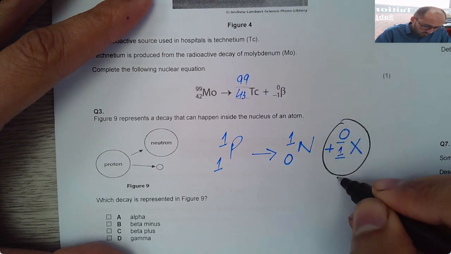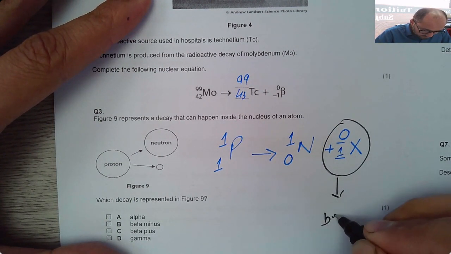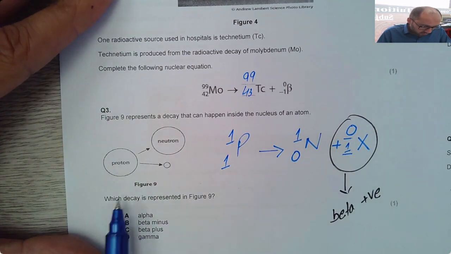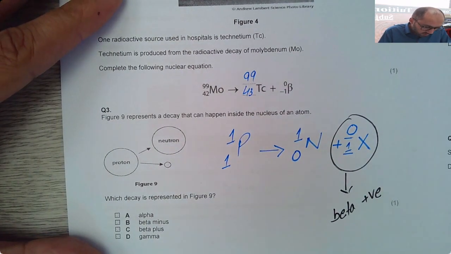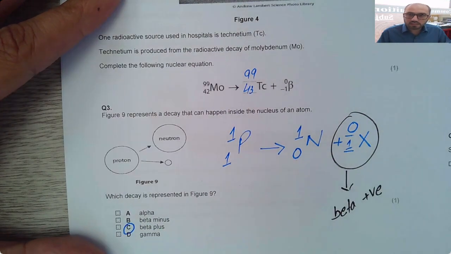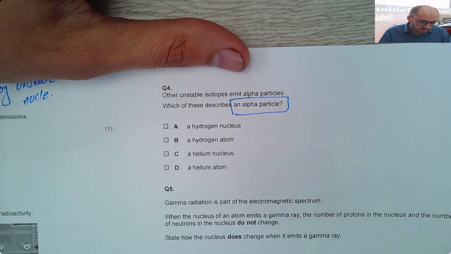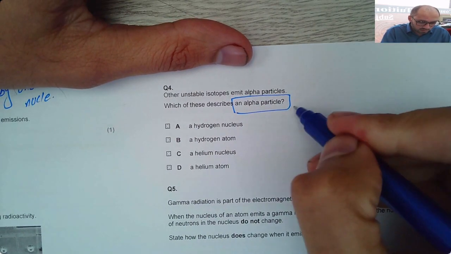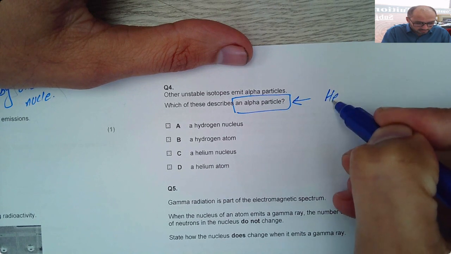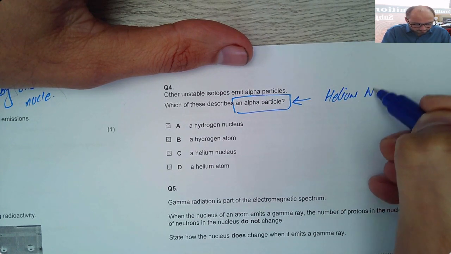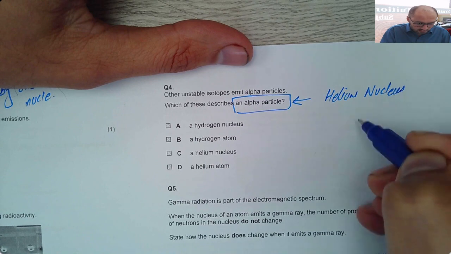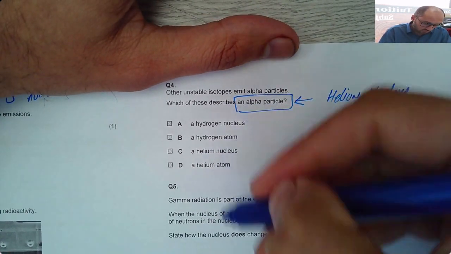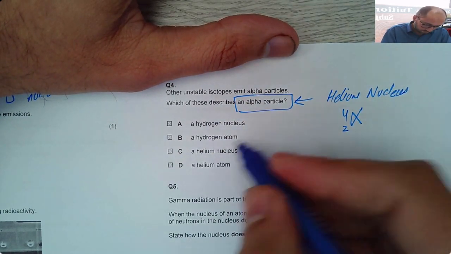This is what we call beta plus, or we can say beta positive. So here it says which decay is represented in figure 9. The only option that's correct is C. Next question says other unstable isotopes emit alpha particles. Which of these describe an alpha particle? Alpha particle is helium nucleus and is written as 4-2. It has a mass of 4 and a charge of 2. Out of these three options, the only one that's correct is C.